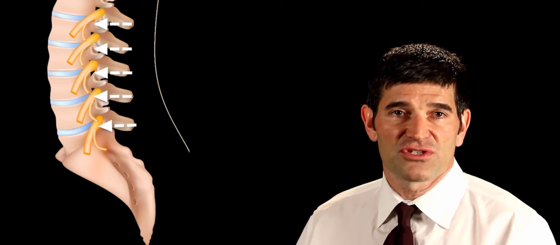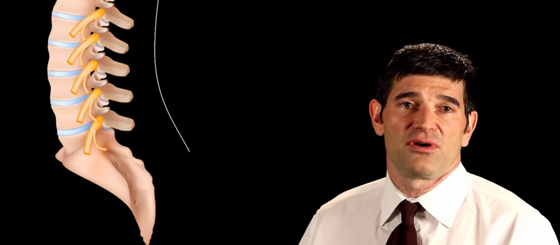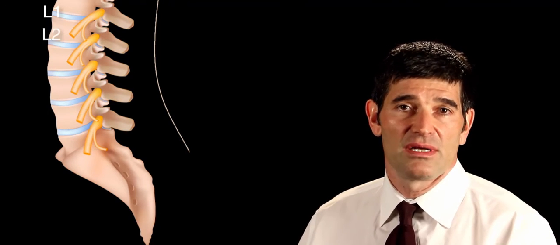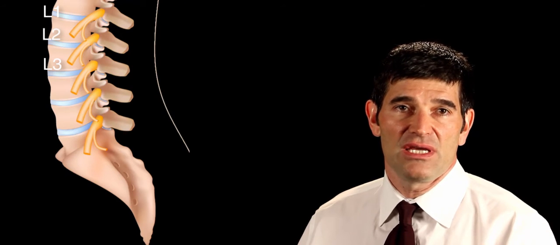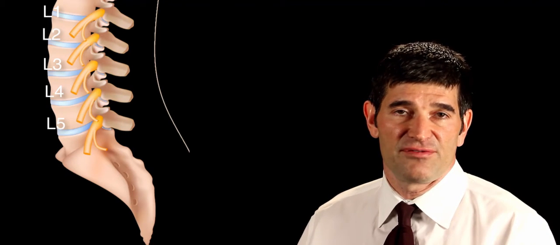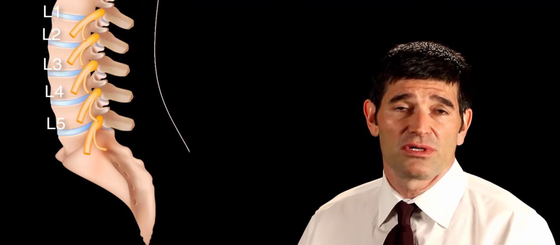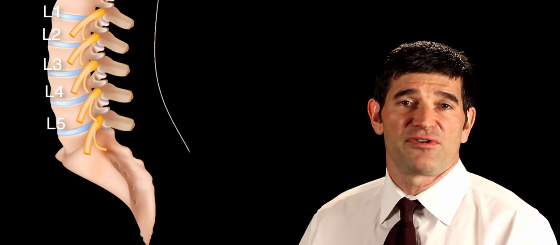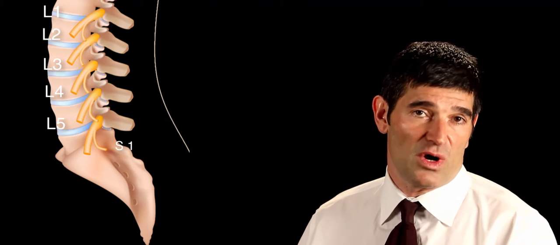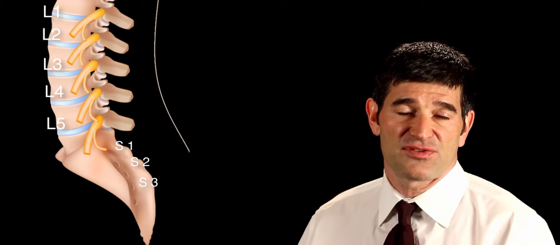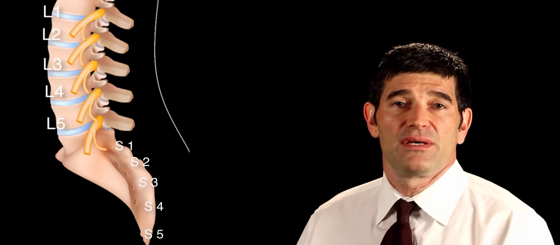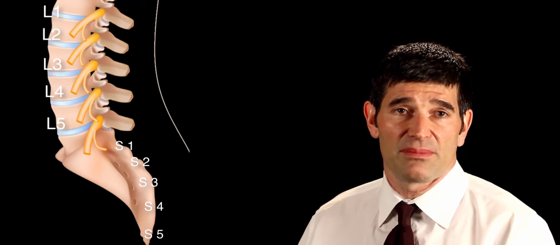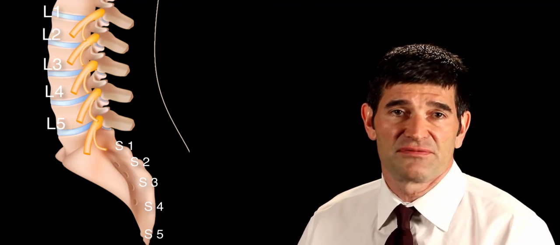The support function is made possible by the 5 lumbar vertebrae, called L1, L2, L3, L4, and L5. The sacrum, or tailbone, which sits below the lumbar spine, is formed by the fusion of the 5 sacral vertebrae, S1, S2, S3, S4, and S5. These bony structures support the body. They also protect the nerves.